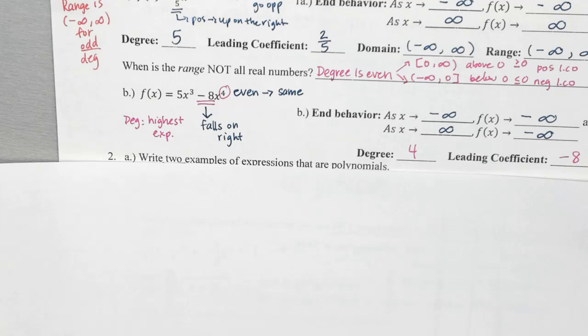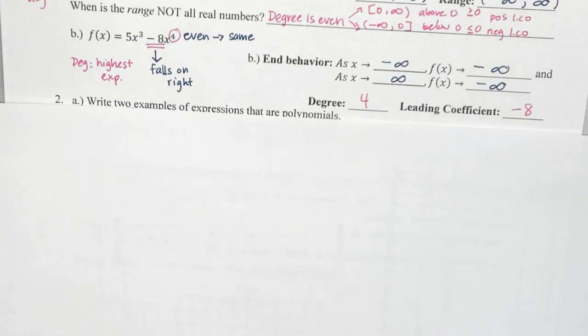So the degree is always the highest exponent. It might not be the first one. It might not be in standard form. So make sure you can pick out your degree and your leading coefficient.